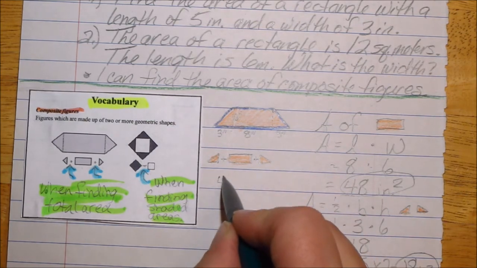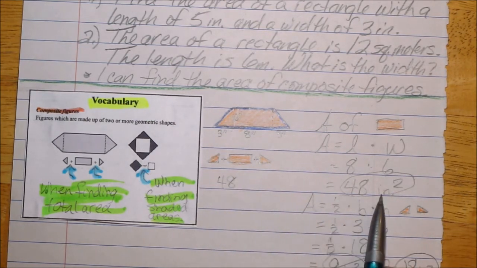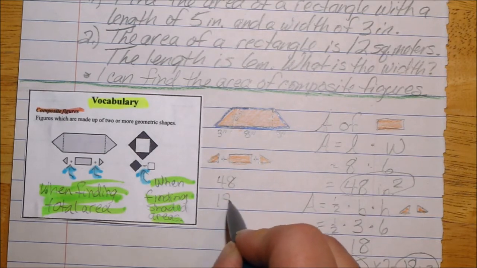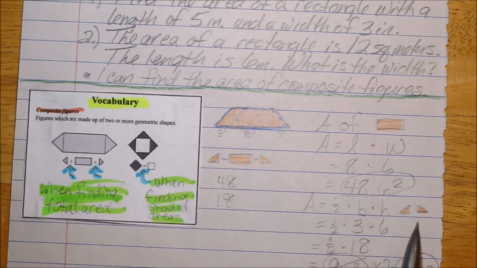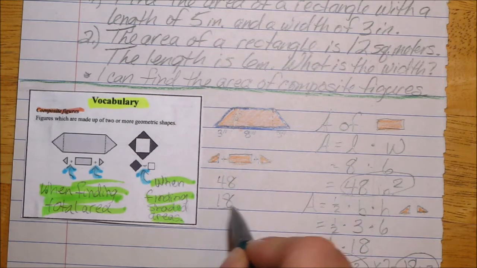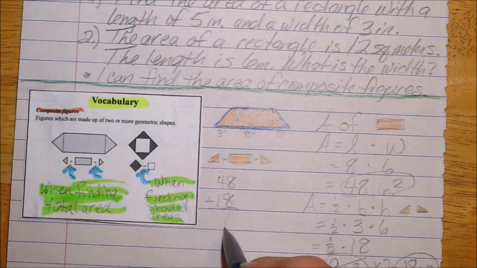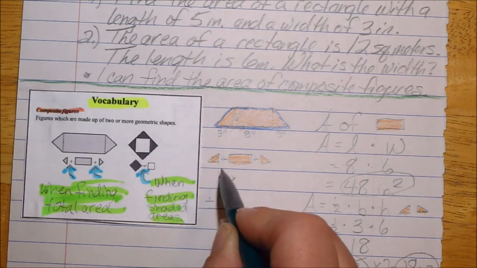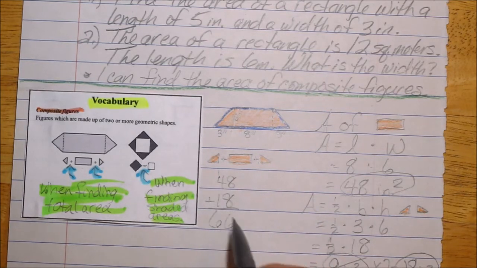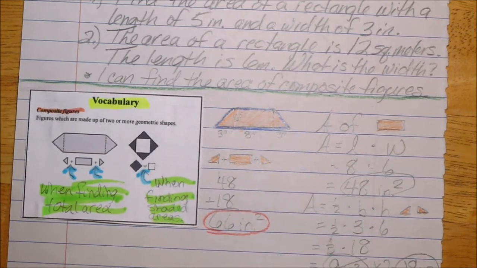So I'm going to put 48 over here. That was the area of my rectangle. I'm going to put 18 here. That was the area of both of my triangles. And I'm going to add them. And I get 8 plus 8 is 16, carry 1, 4, 5, 6, 66 inches squared. Now that I am going to circle in red because that is the answer to what is the area of this composite figure.